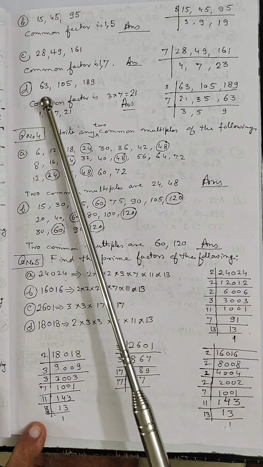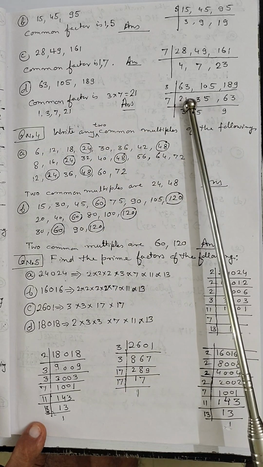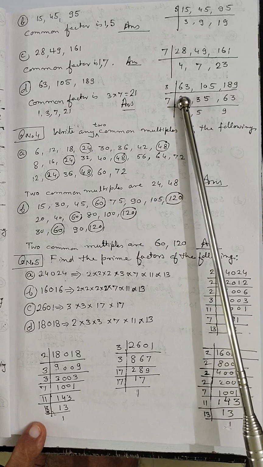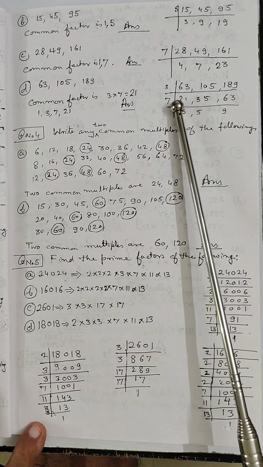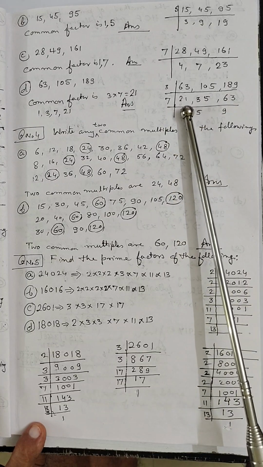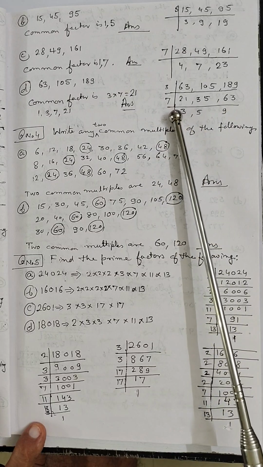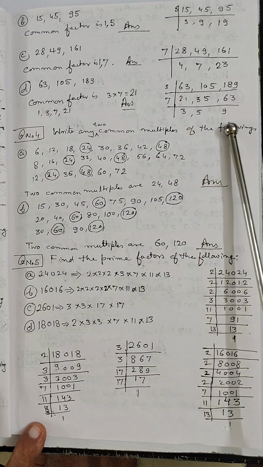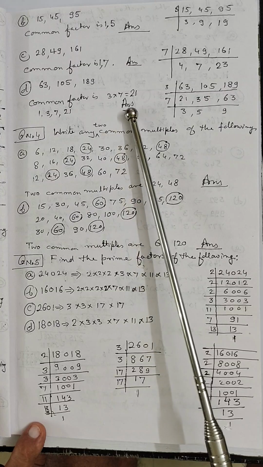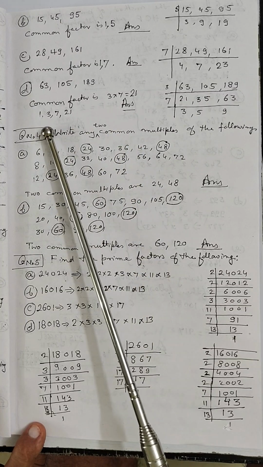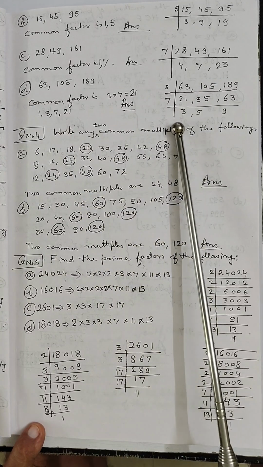Now come to the D part, that is 63, 105, 189. So we first of all find the common factor. Here you see 63, 105, 189. All these numbers can be divided by 3. So divide first, you will get the quotients 21, 35, 63. Now again divide these numbers by the common factor, that is 7. You will get the quotients 3, 5, 9. So the common factor is 3 into 7, that is 21. So 1, 3, 7, 21 are the common factors for all these given numbers.